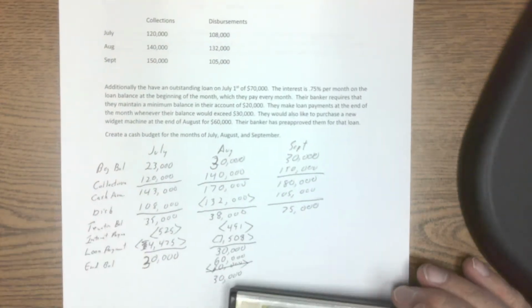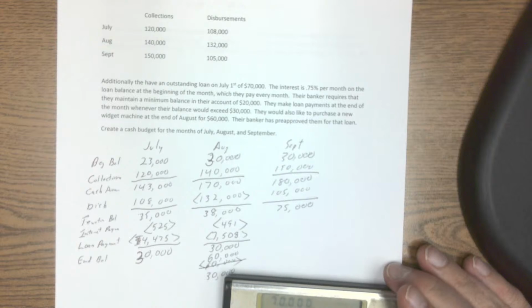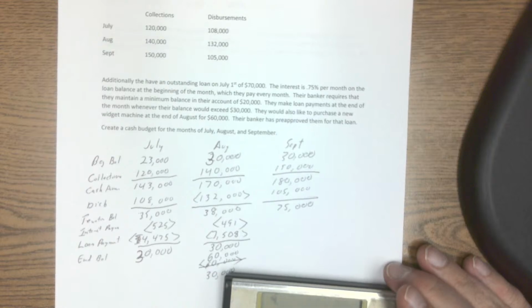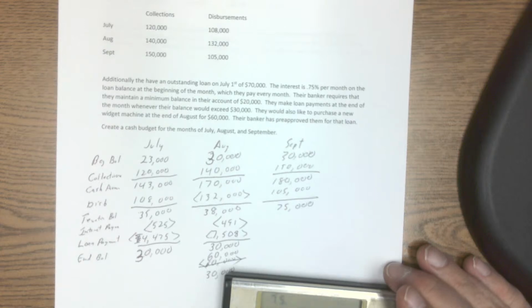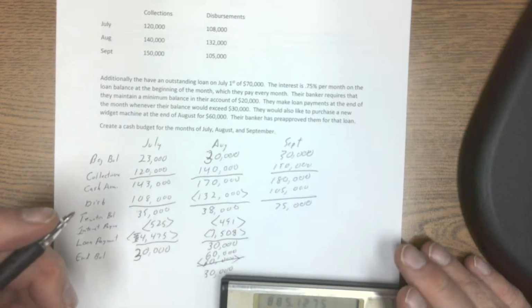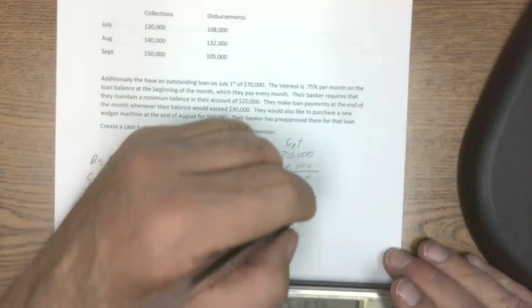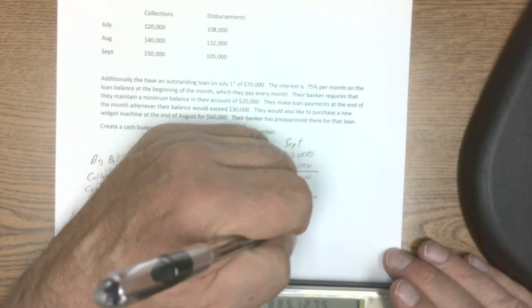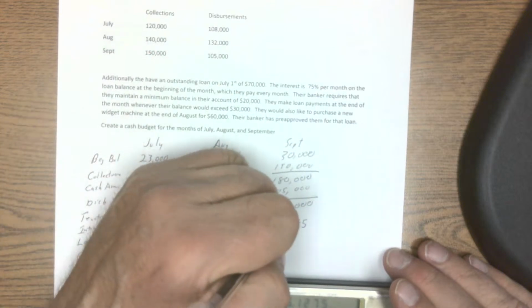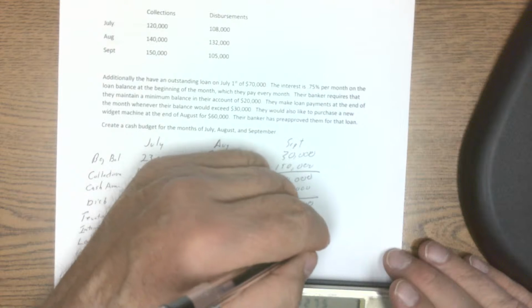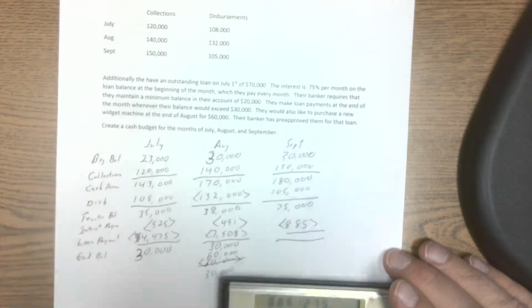Okay, so we had 70,000 balance minus 4,475 minus 7,508 plus 60, times 0.0075. So our interest payment is going to be 885. Oops, and then we've got the loan payment.